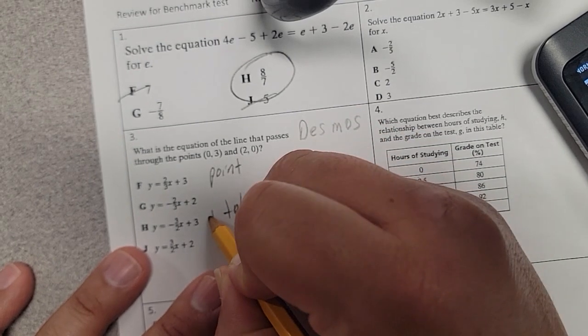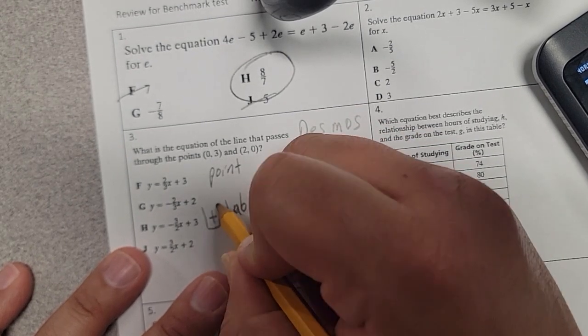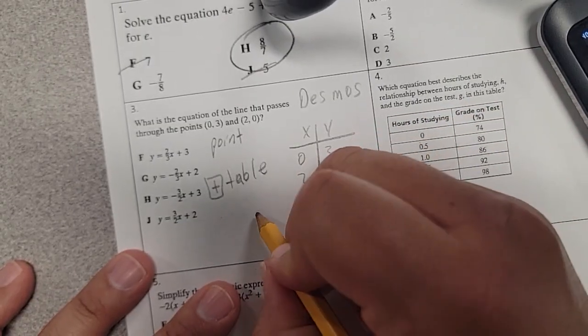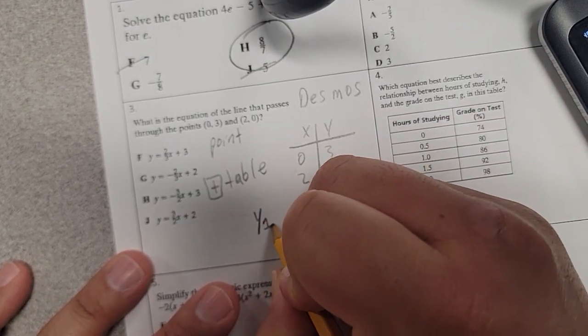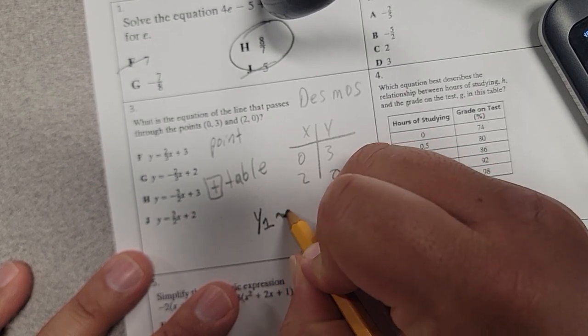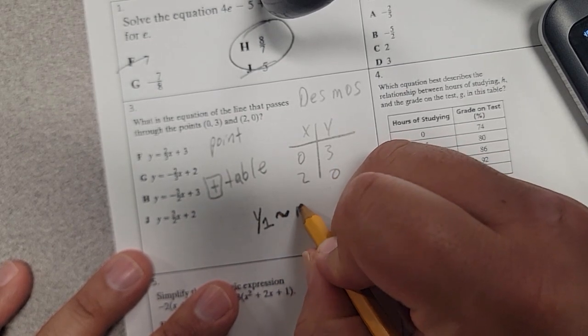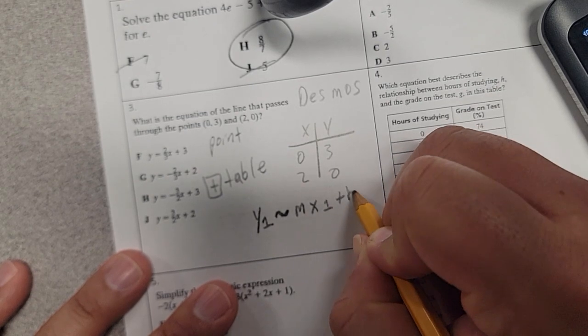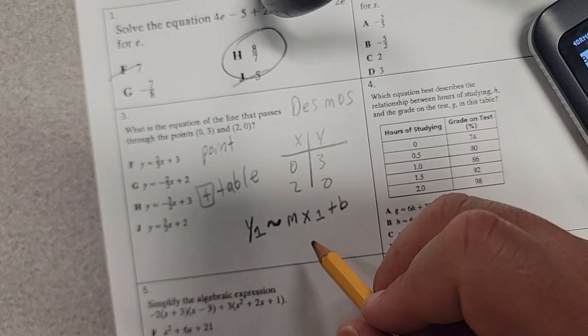So on Desmos, you have to go to that little plus sign, put your table right here, and then you want to type in your little formula, y1 squiggly, oh, it's a bad squiggly, and then mx1 plus b, like that.